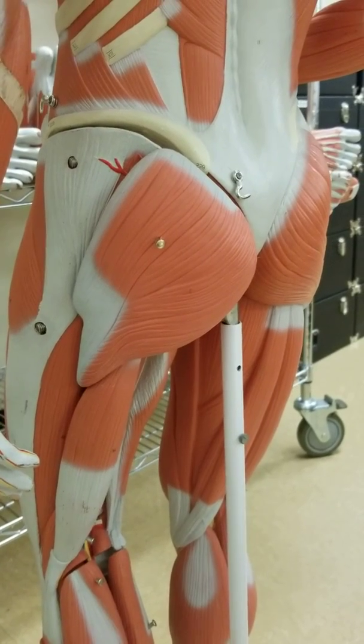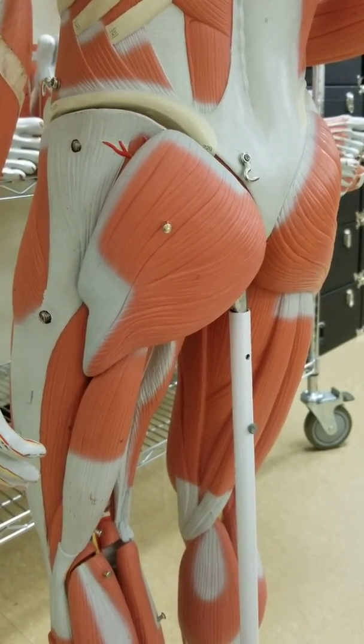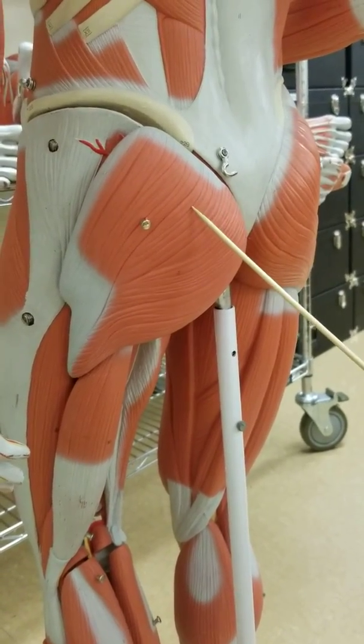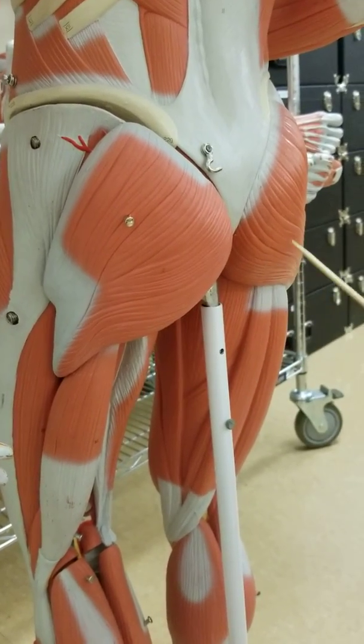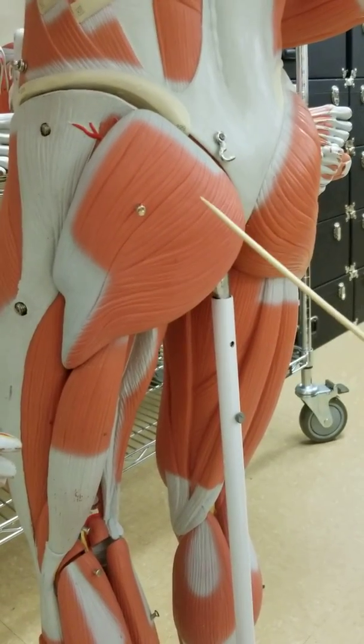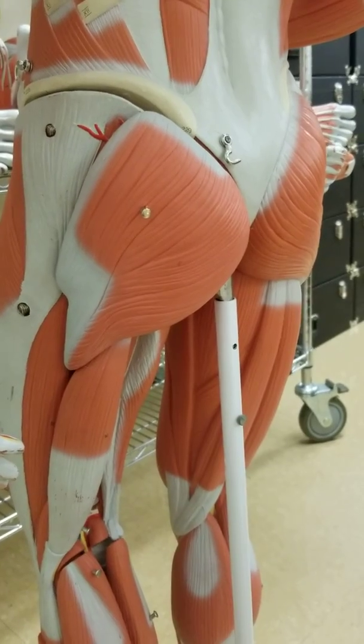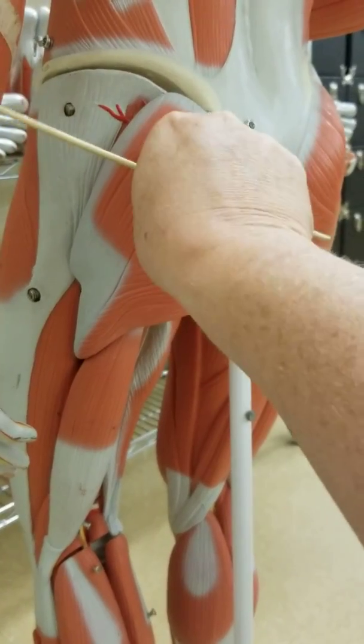Video is of the muscles of the hips and upper leg. So we're going to start here on the back side, and this large muscle everybody knows is Gluteus Maximus. But you also have a Gluteus Medius and a Gluteus Minimus.